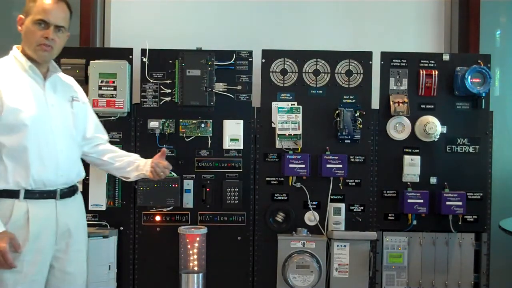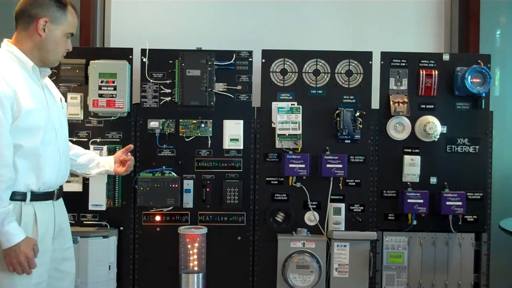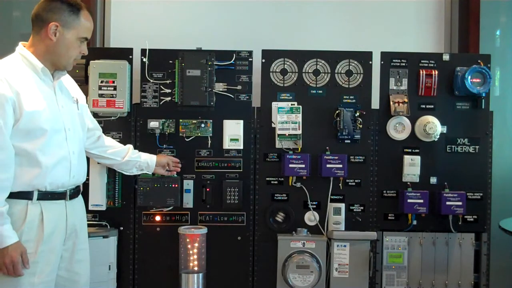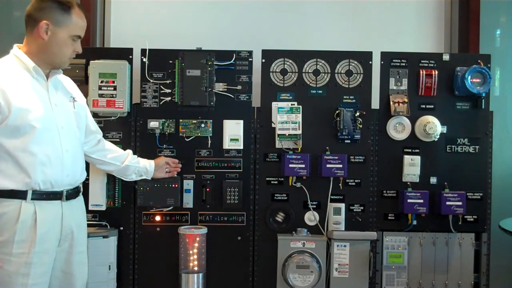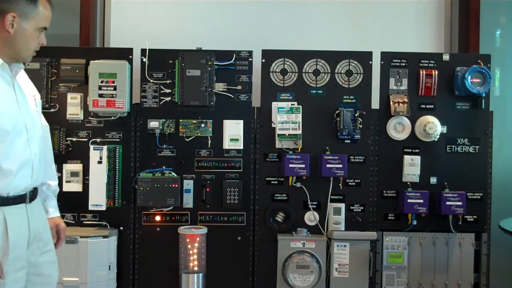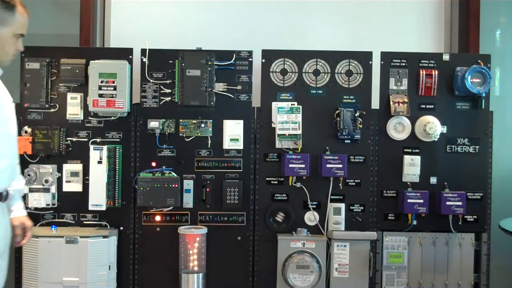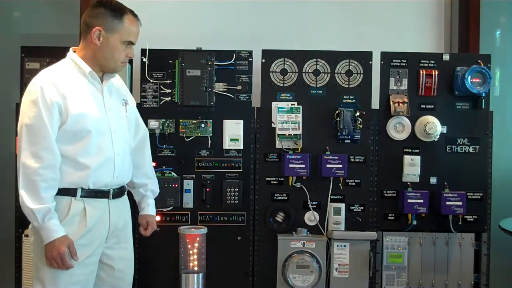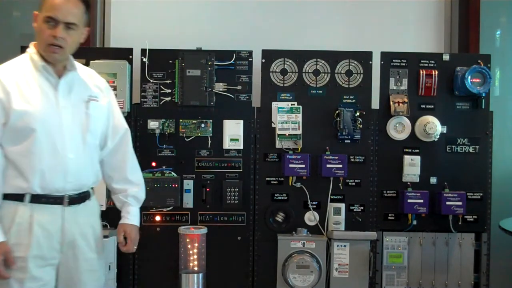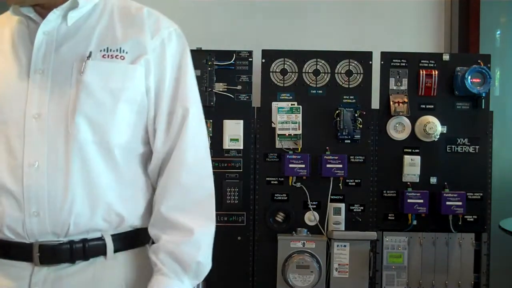So we heard an audible notification that a door was forced open, and that was in response to this toggle switch which was simulating that particular event, and that's going through the physical access gateway. I'll go ahead and turn off the HVAC unit from the IP phone.